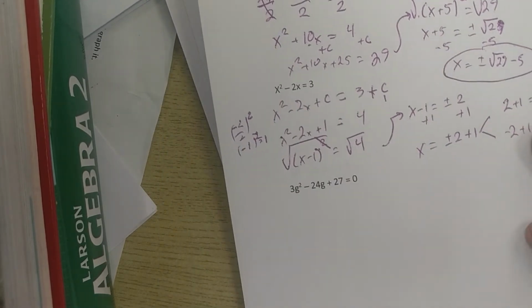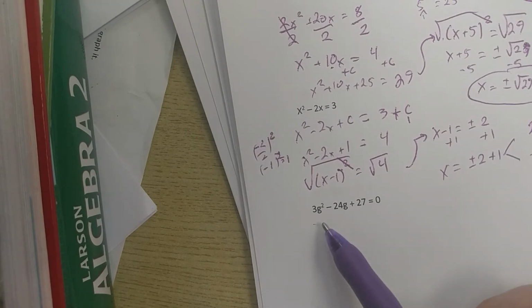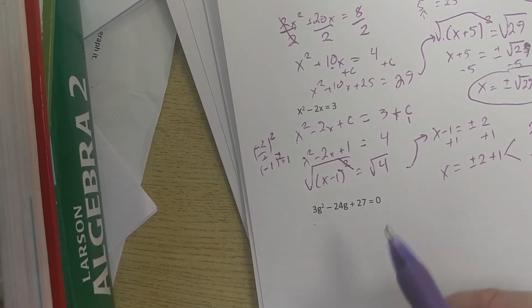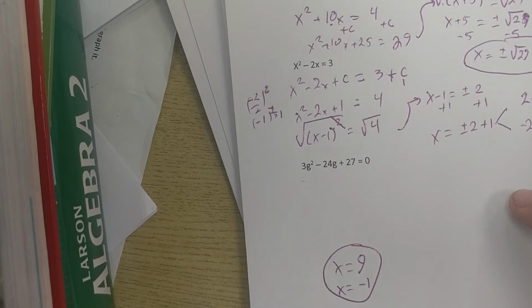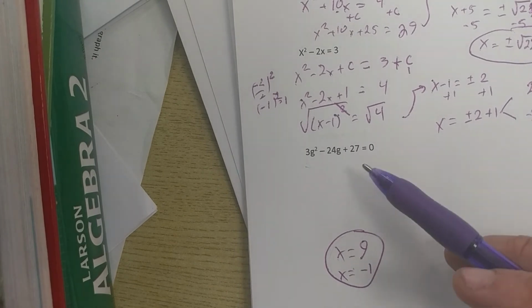Okay? I want you guys to try this one yourselves. You're going to divide by 3 on both sides before you do it. I could tell you the answer right now, it should be 9, that's a 6, no, that's 8. X equals 9 and x equals negative 1. So those are the answers, so check that work, okay?